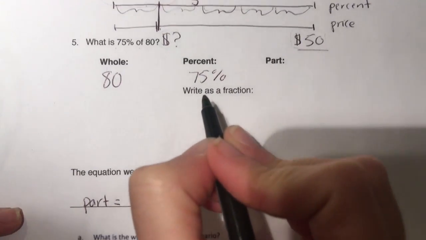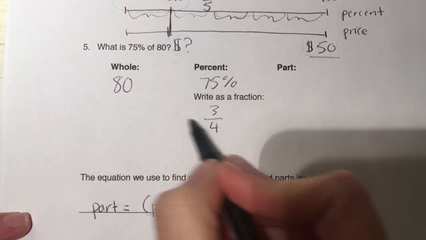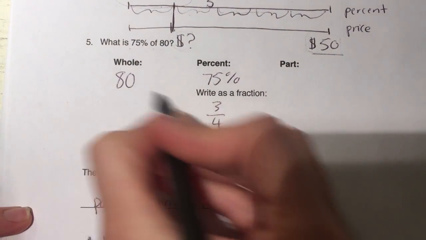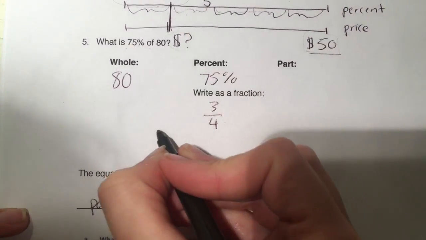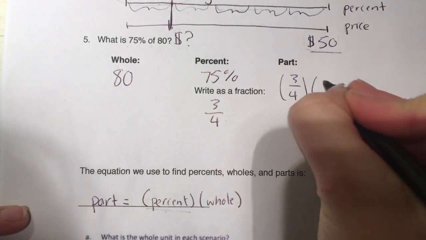Now we're going to write 75% as a fraction. 75 is 3/4 of 100. It's going to be 3/4. So now we have to find 3/4 of 80. So to find 3/4 of 80, we're going to multiply them. So our part is going to be 3/4 times 80.